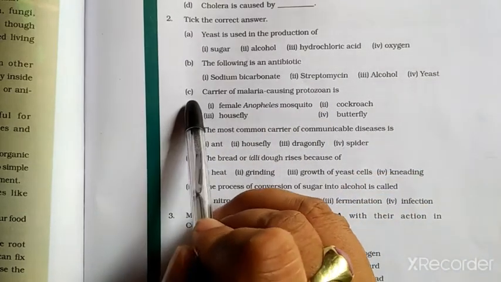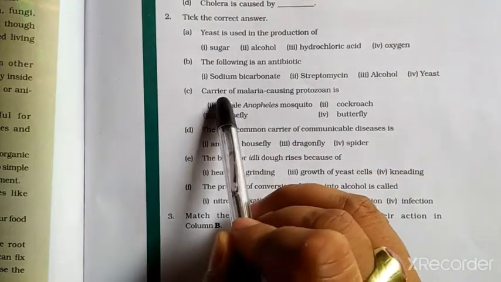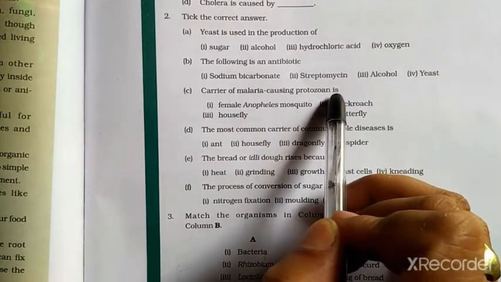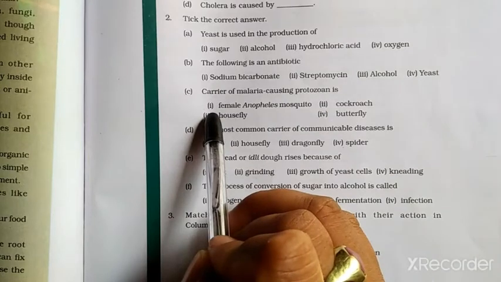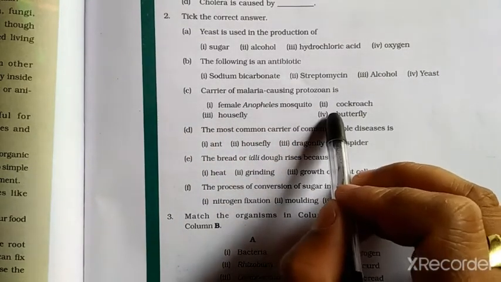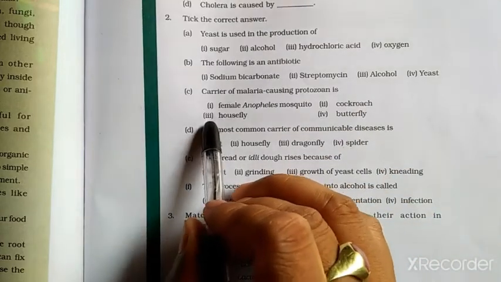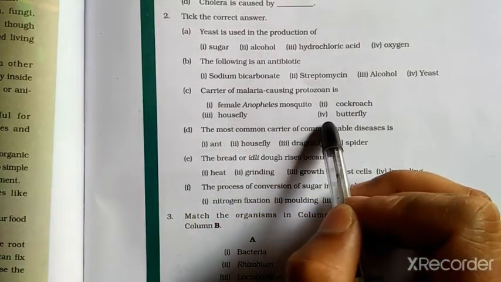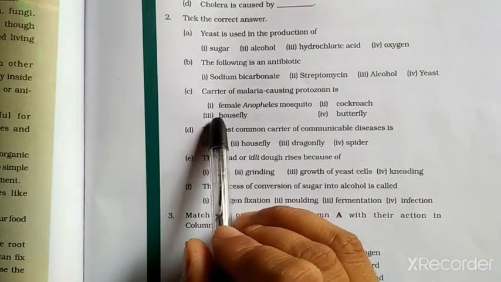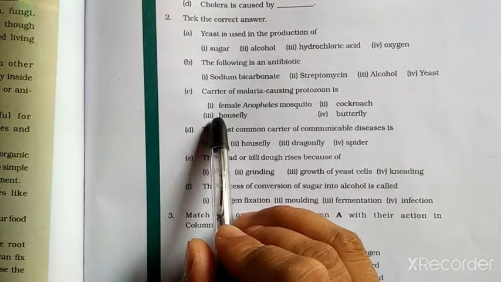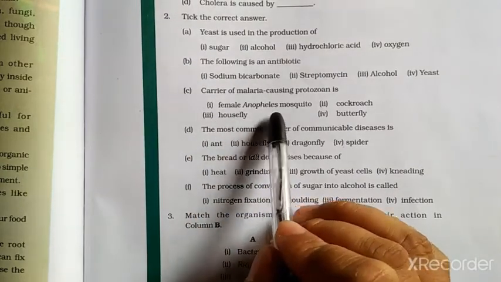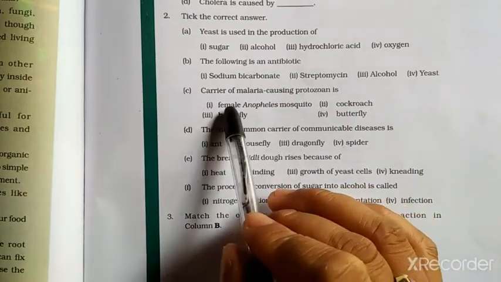Next question number 2C. Carrier of malaria causing protozoan is number 1, female Anopheles mosquito. Number 2, cockroach. Number 3, housefly. Number 4, butterfly. Which one is the correct answer? Say for number C, female Anopheles mosquito. This one is the correct answer.